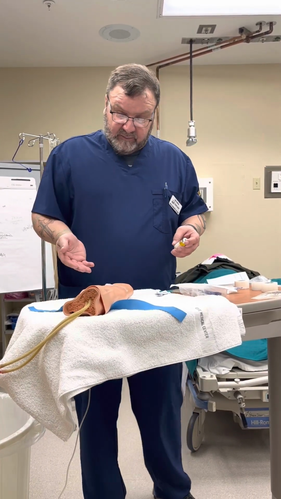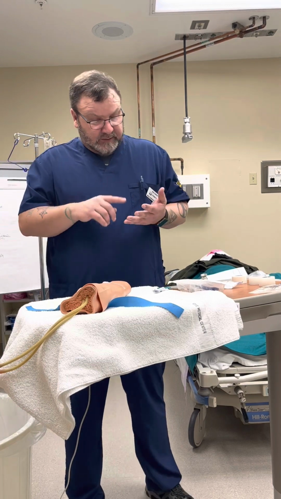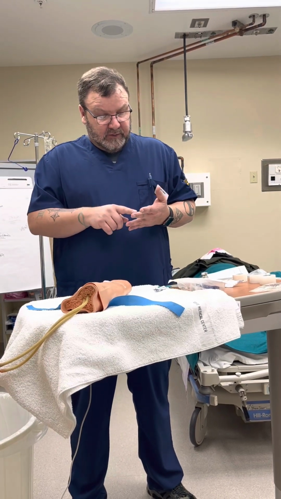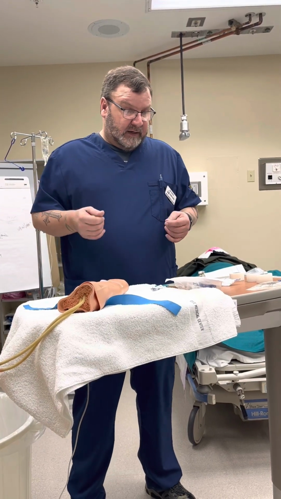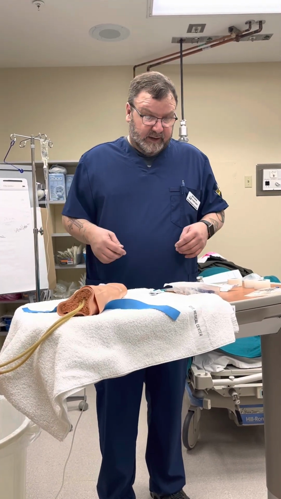I would identify the patient again by 2 forms of ID, name, date of birth. I'd make sure that I have the right medication for the right patient, the right dose, route, time, and the right documentation. So I would explain all this to the patient.